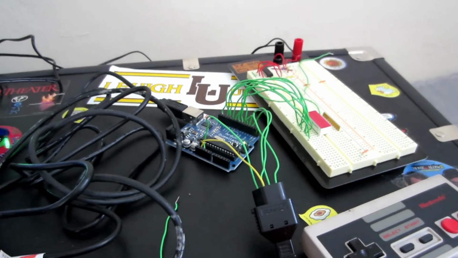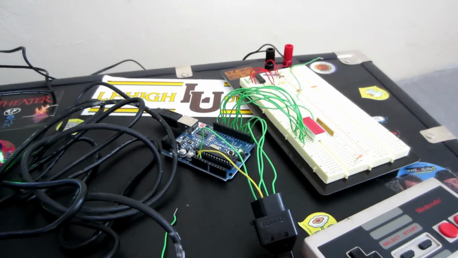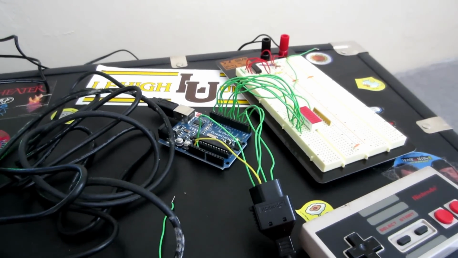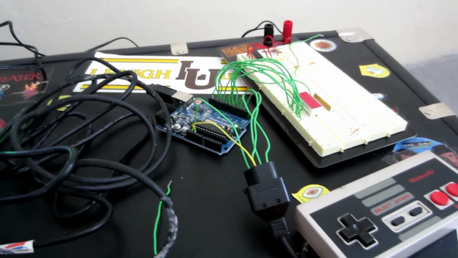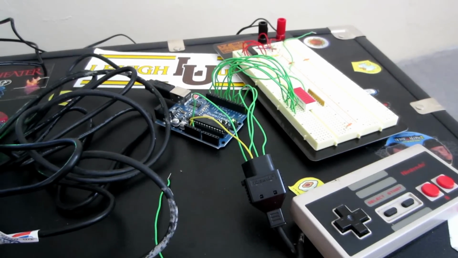So the idea is that you could actually send this signal to a motor controller and actually, you know, drive a robot using the NES controller to control the motors.